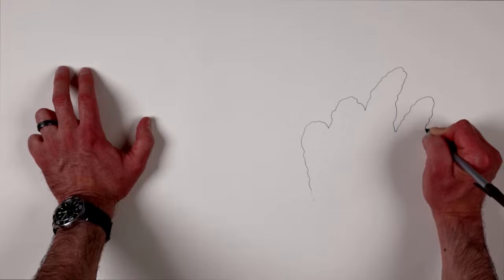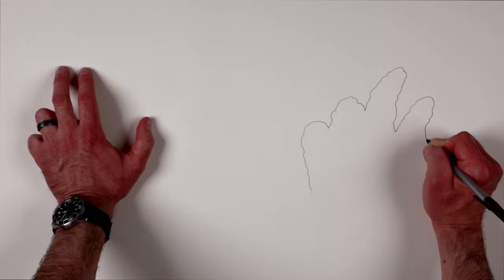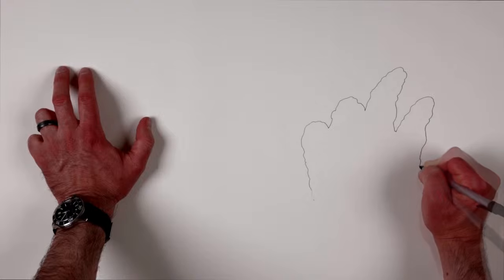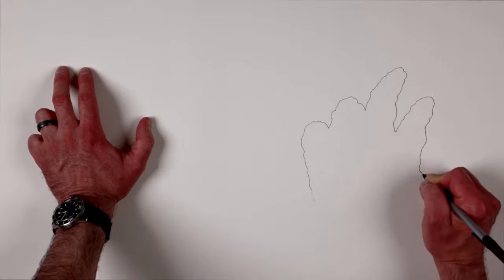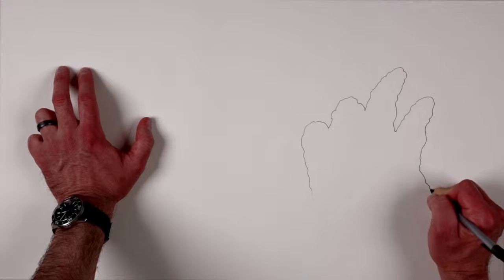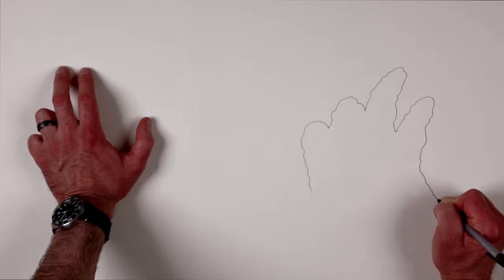Now, I cannot see my drawing. I am sure that it is out of proportion and distorted, and that is completely fine. Once again, I want to remind you, this project is not about making good drawings. It is about training your eye and your mind to see detail in contour.